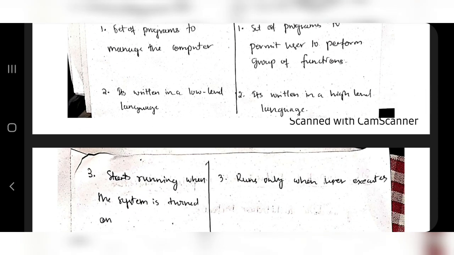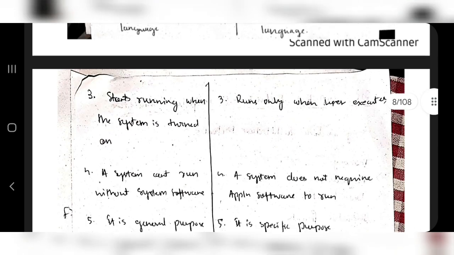The second difference is it's written in a low level language, because it's dealing with the internal part of the computer, so it's in a low level language. And this is written in a high level language, like the applications and all. The user end programs are usually written in high level language only, right?